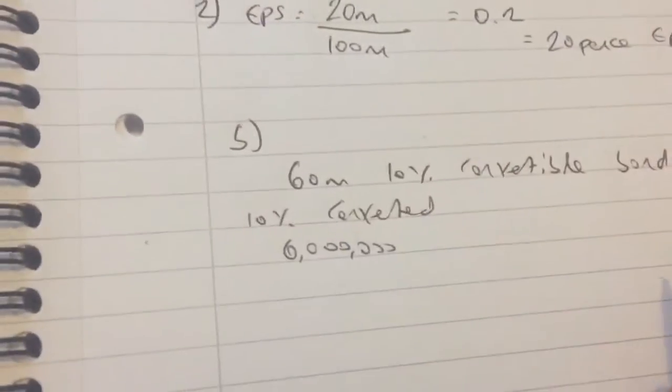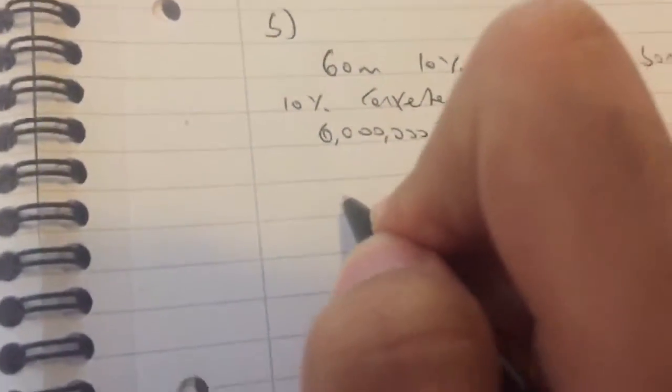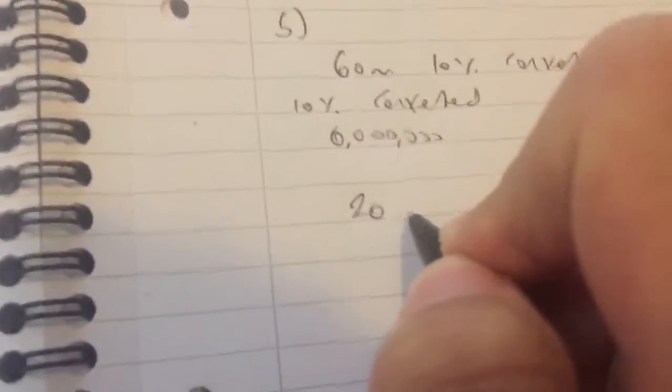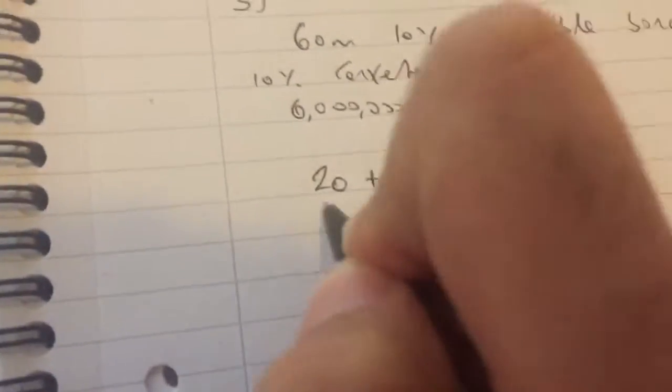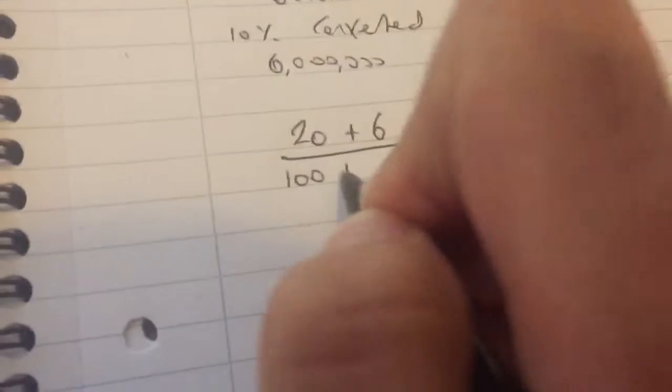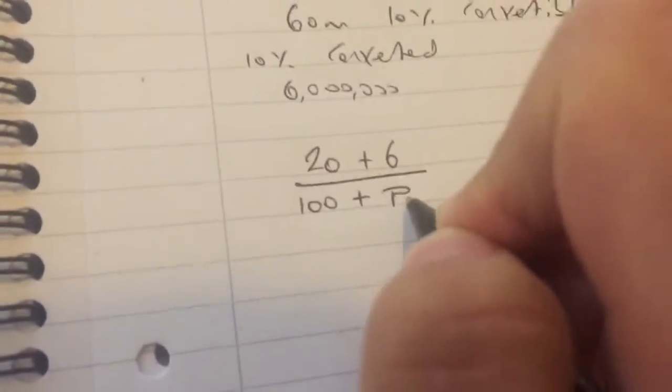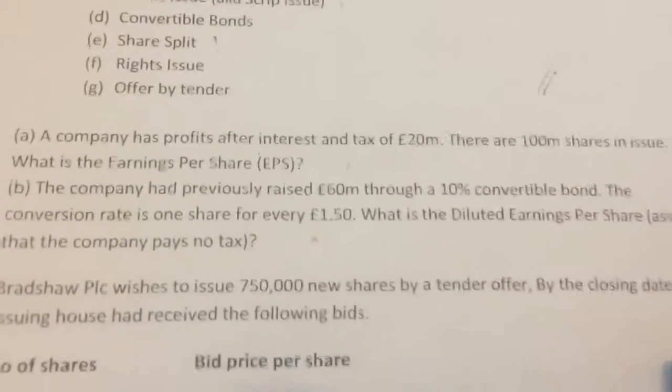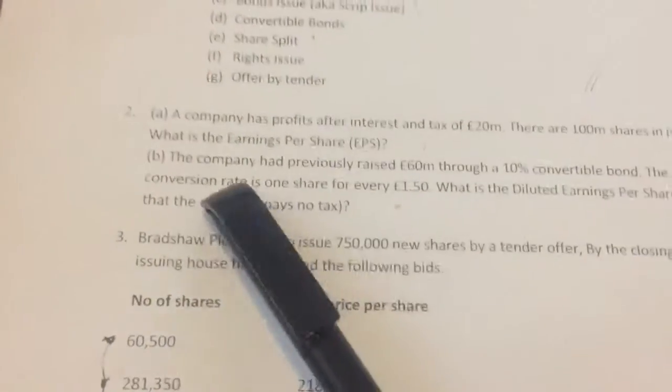extra that has been converted. So now our net profit is 20 million that we had in section A plus the 6 million, divided by 100 million shares that we had initially plus, and then we've got to work out what this unknown is. And they tell us extra information. The conversion rate is 1 share for every £1.50.